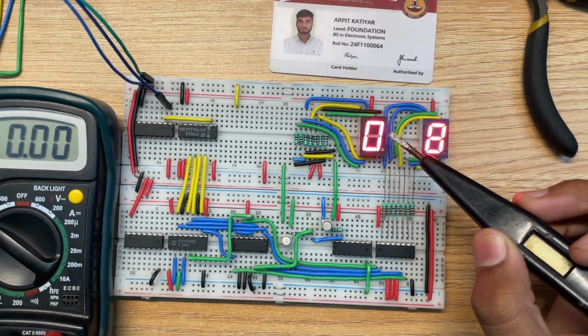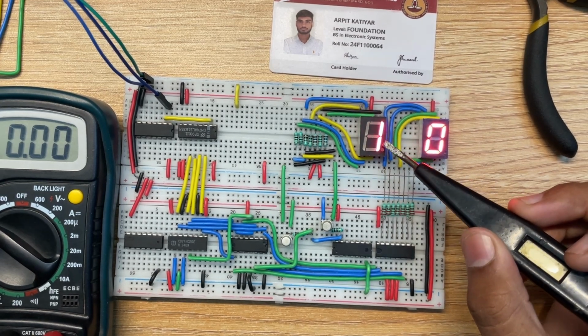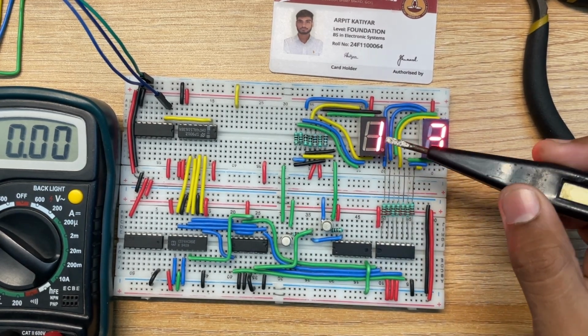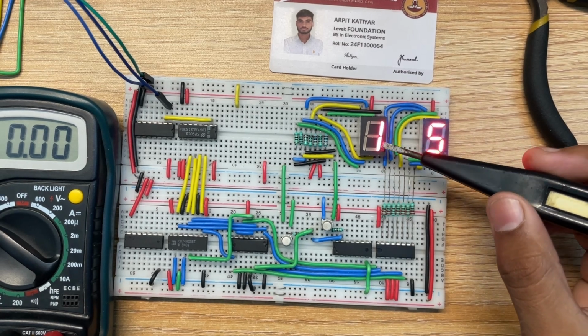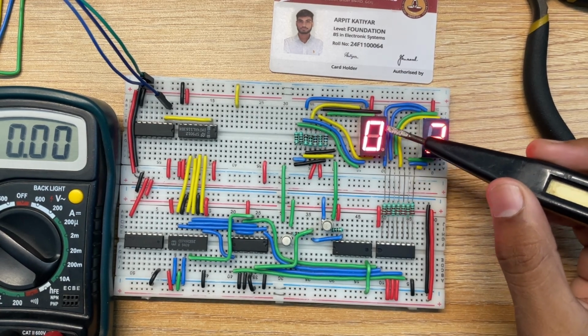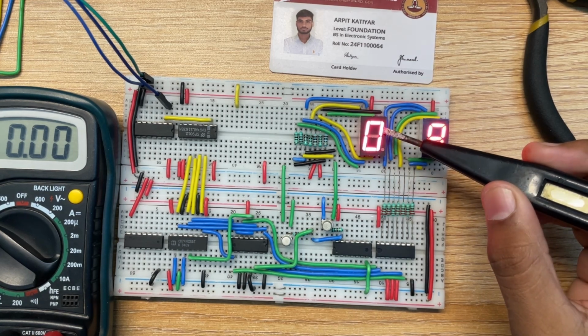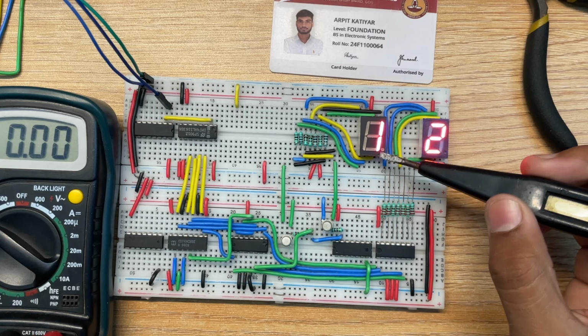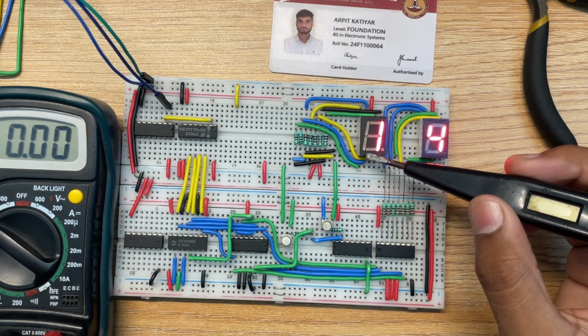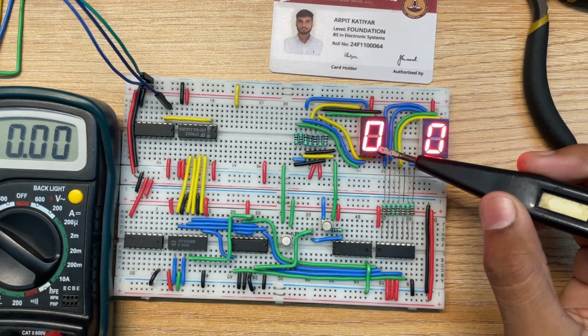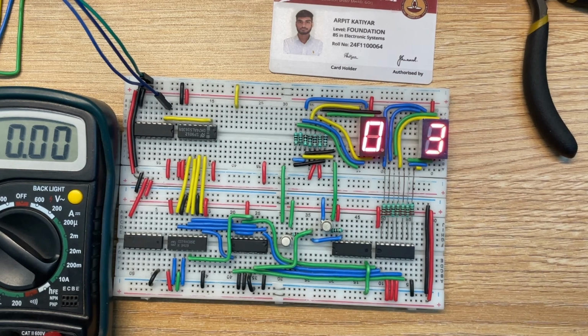The current increases or decreases accordingly. If two segments are lit, then 50 milliampere current is consumed by this display. If zero is running, then somewhere around 150 milliampere current is consumed by this display. So this is experiment 8 of this digital experiment. So thank you so much.